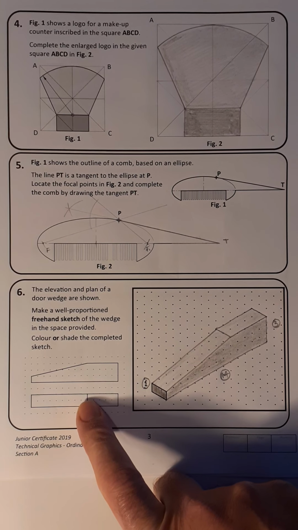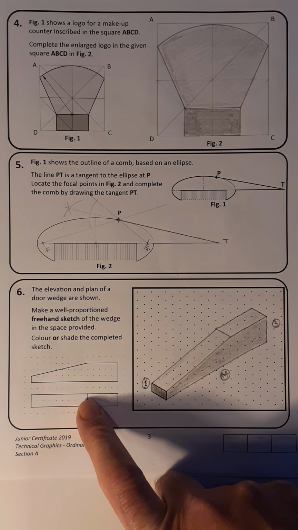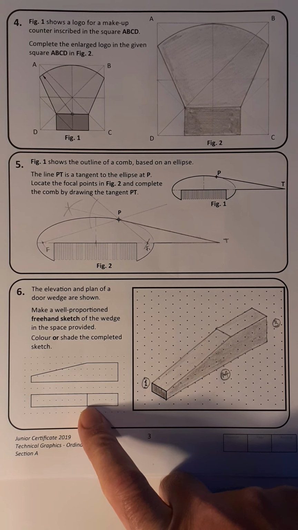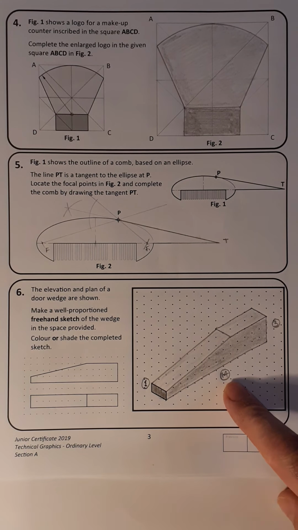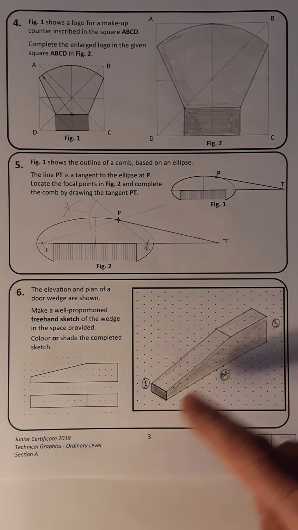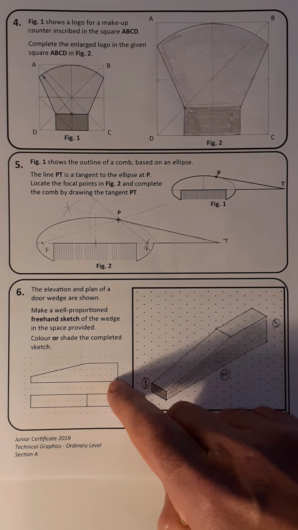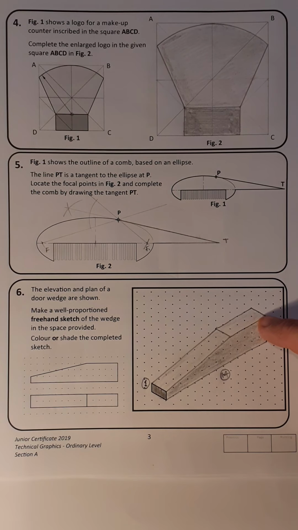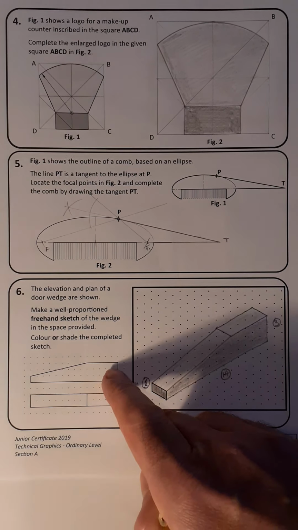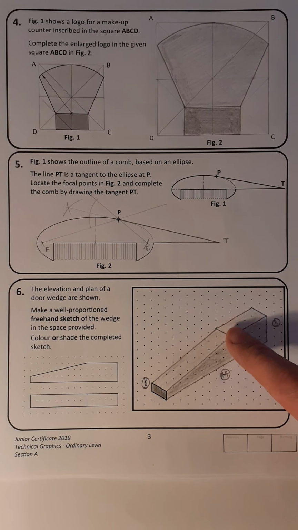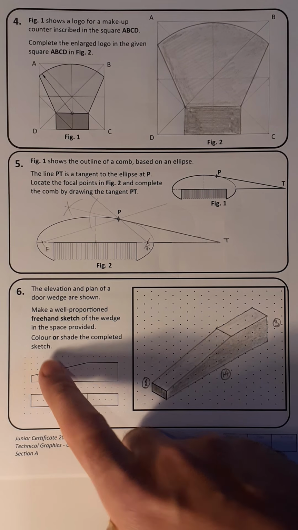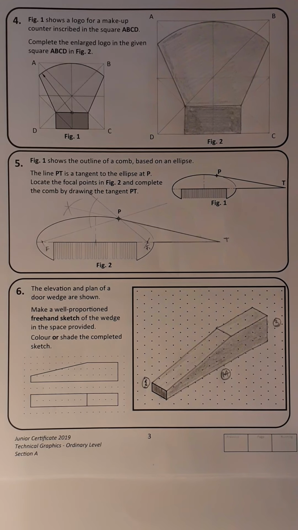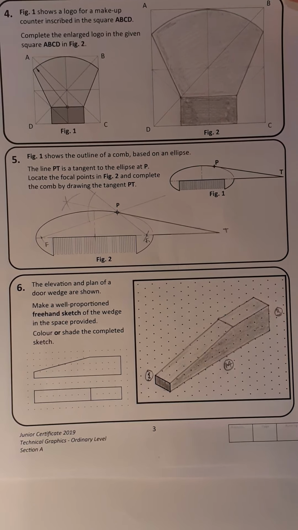Down here, they're asking you to draw a freehand sketch of the wedge. So if you look at the wedge and count the number of squares along, there are 14 squares along this way here. There are 3 squares going up here, or 3 dots. And then if you go from here out to here, I think it's 5. 1, 2, 3, 4, 5 out there. Then again, it also asks you to colour or shade the sketch. That's question number 6.